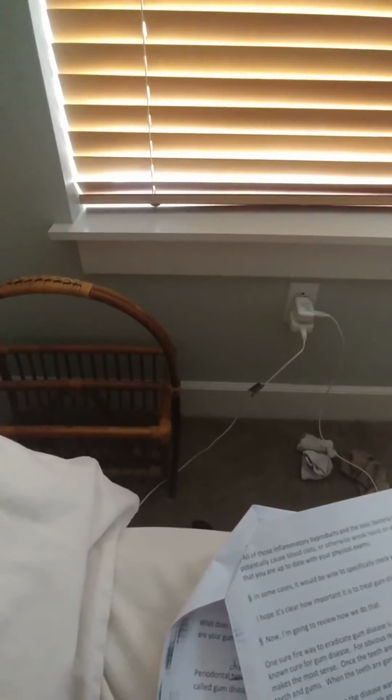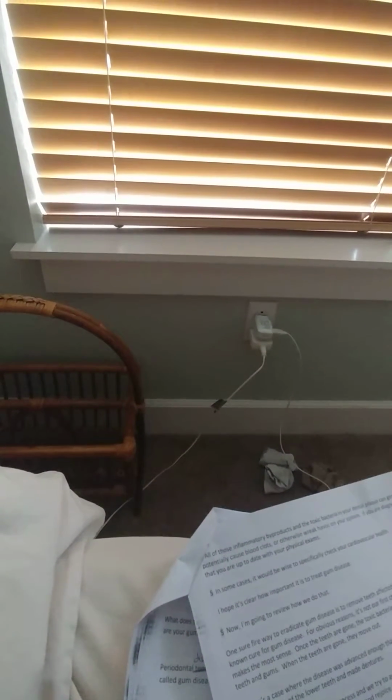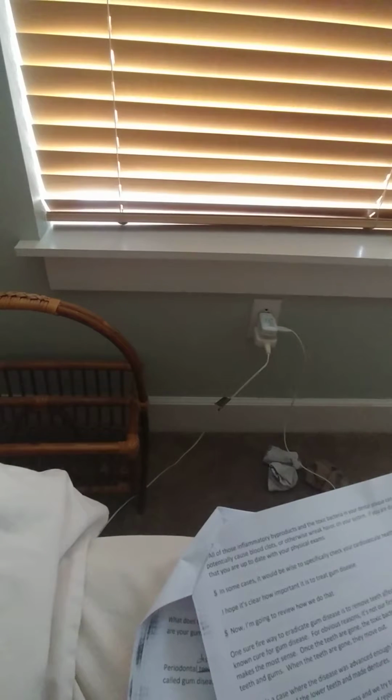Oftentimes, though, we just remove the teeth in the worst condition, and the ideal way to replace them is with dental implants.